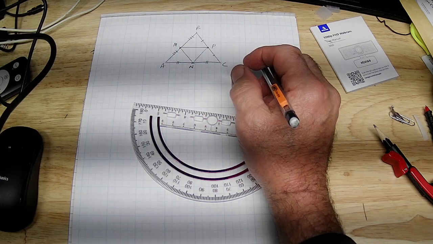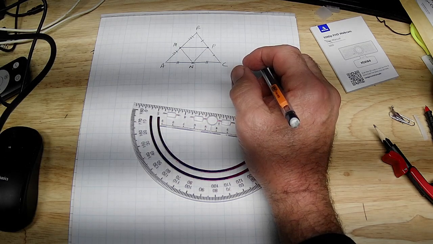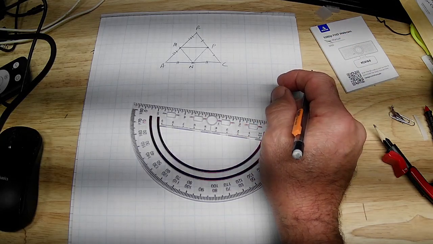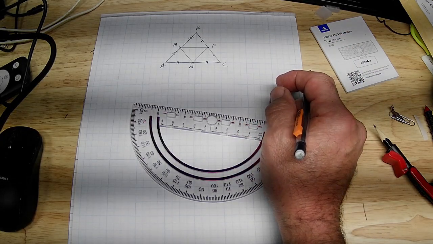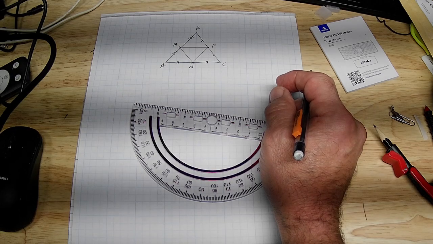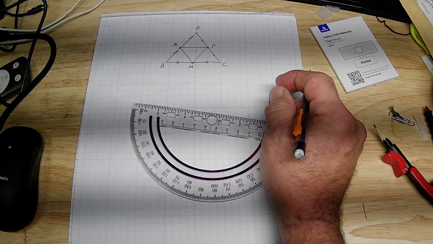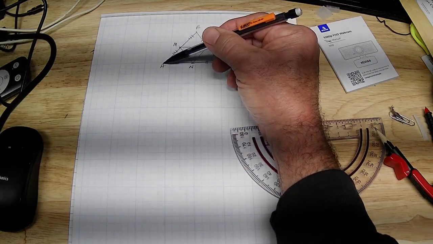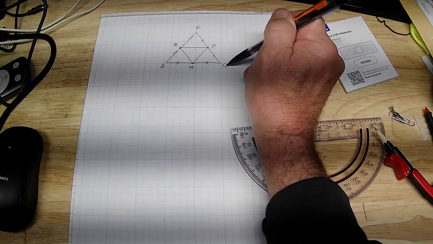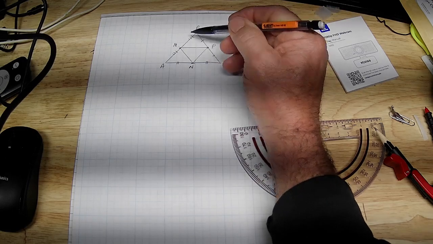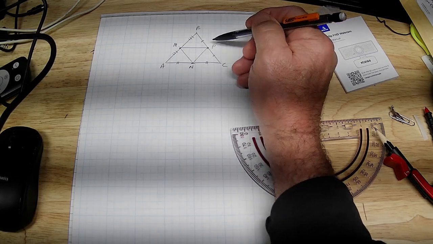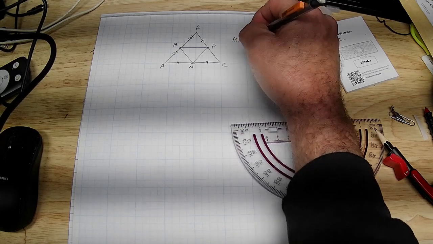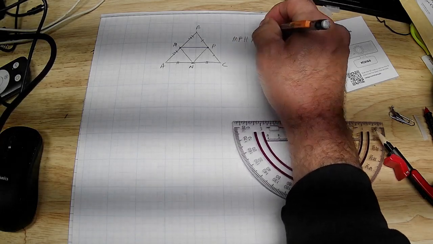And he tells us on the top of page 331, theorem 6.8: the segment connecting the midpoints of two sides of a triangle is parallel to the third side and half as long as that side. So if we look at the side AC, the mid-segment MP is parallel. MP is parallel to AC.